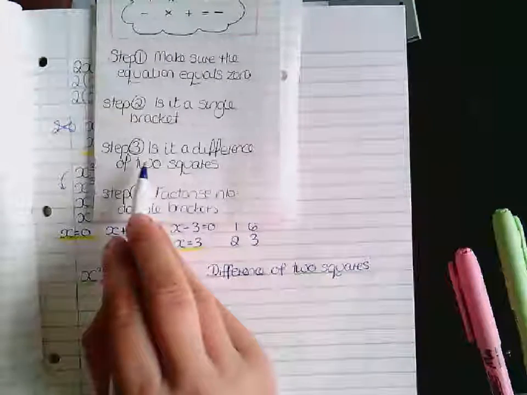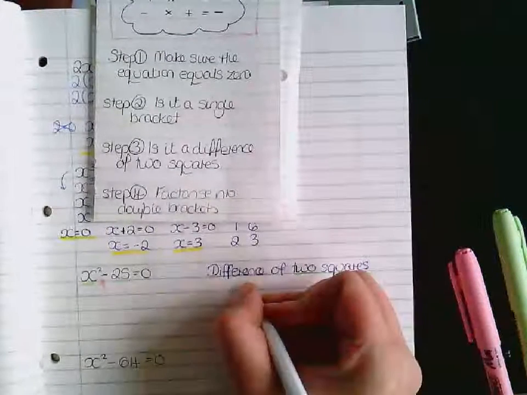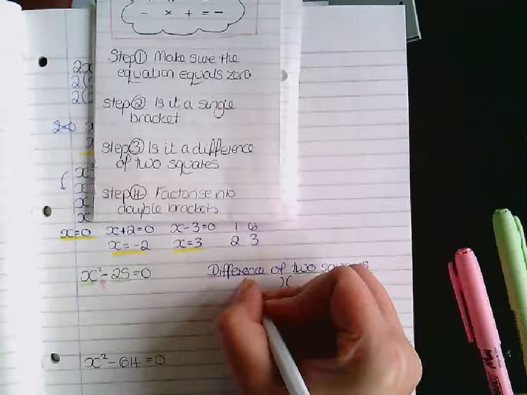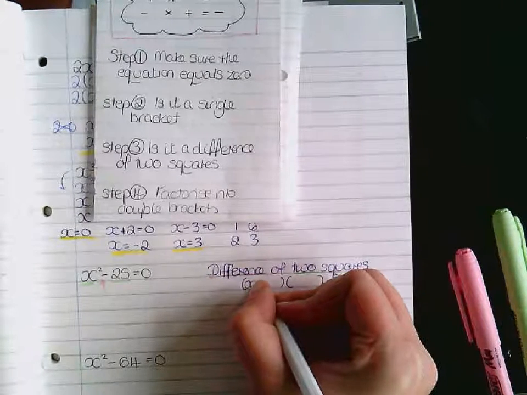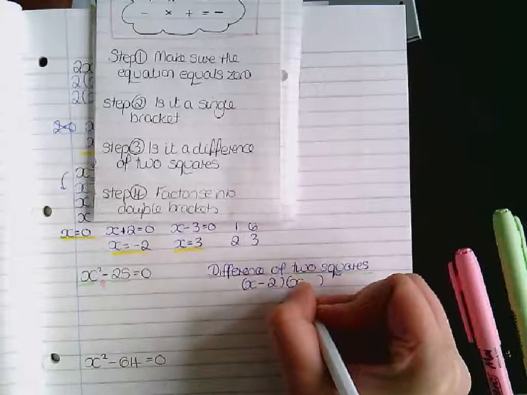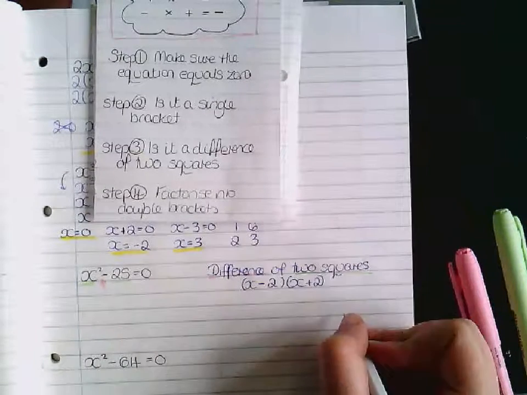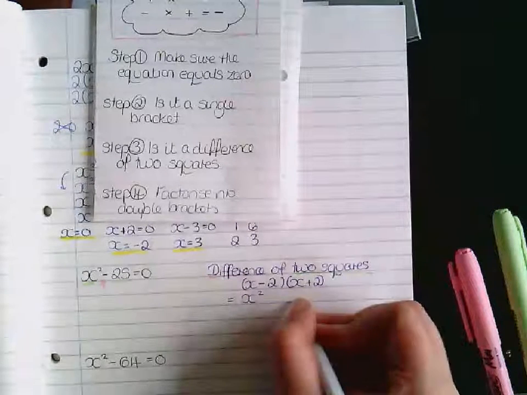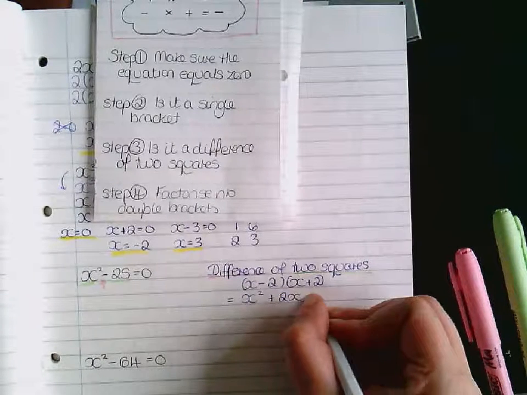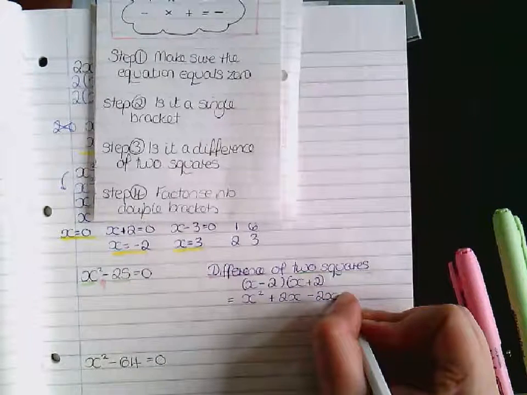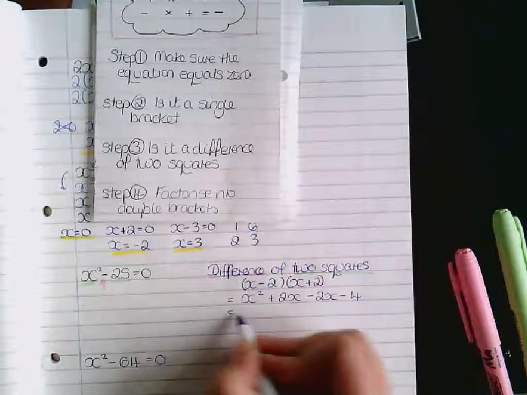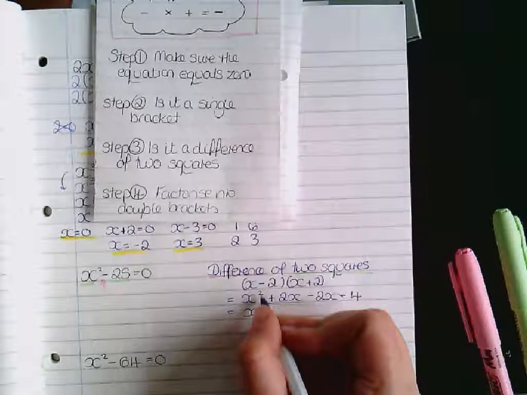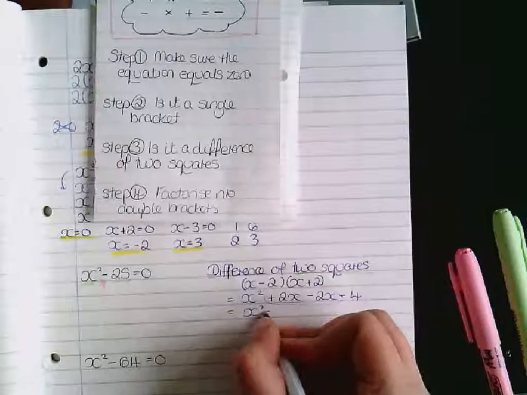Is it a difference of two squares? Now, what's special about these? If I have two brackets, and the only thing that's different to them are the signs in the brackets, when I multiply this out using FOIL, the middle two terms cancel out, leaving you with the first two multiplied and the last two multiplied.